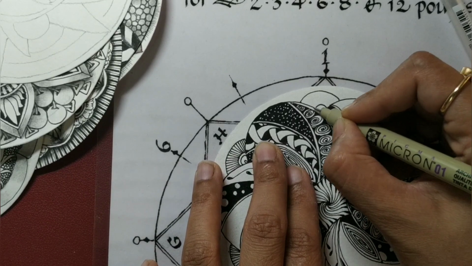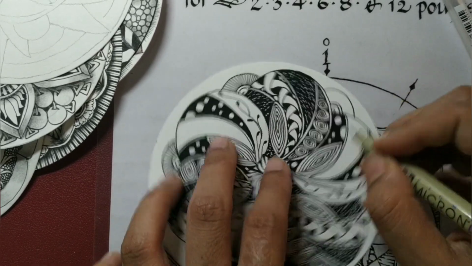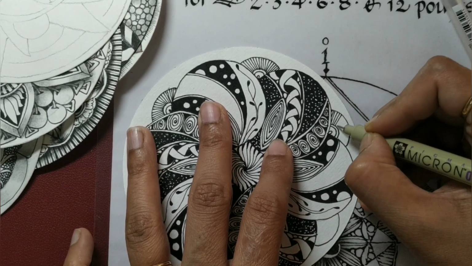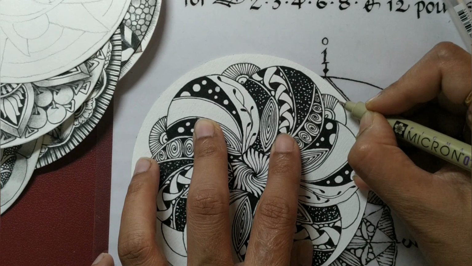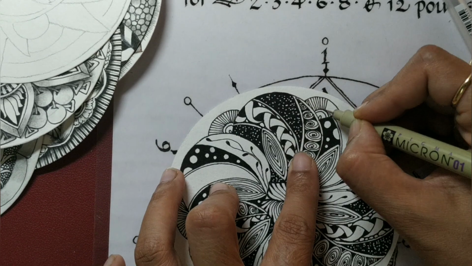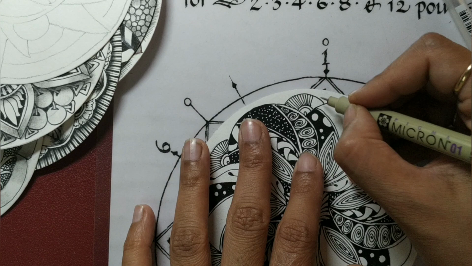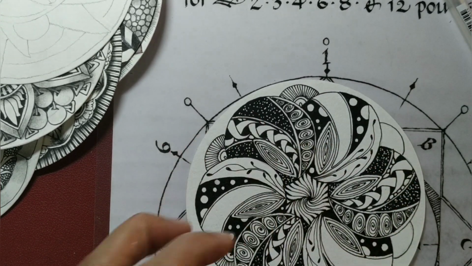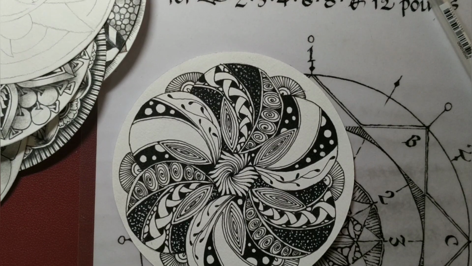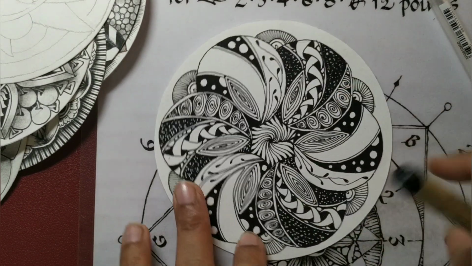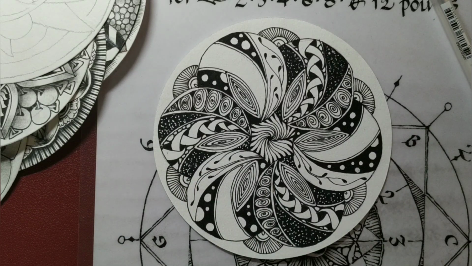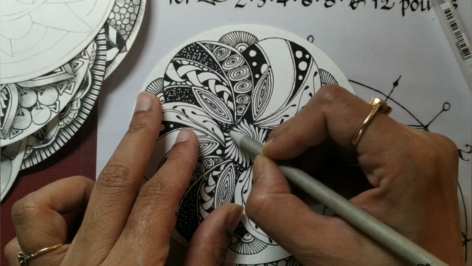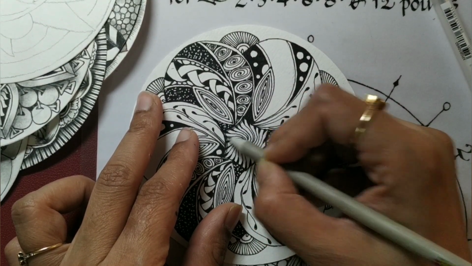I'll do the same for all. So I have done that exercise, right? Added these small fans. So let us now move on to shading, right? Shading the center, that is Senna. Add some graphite at the edges.